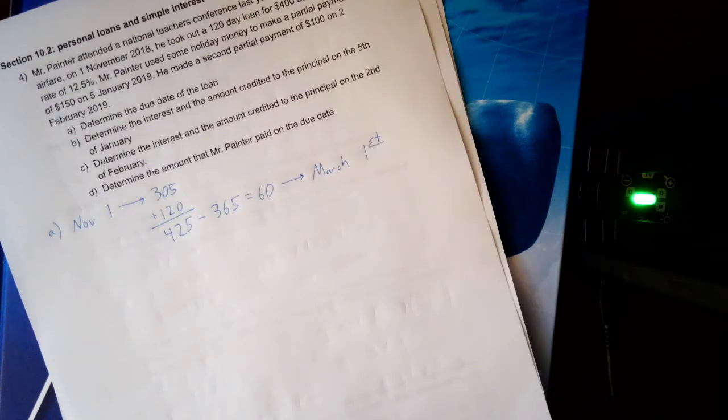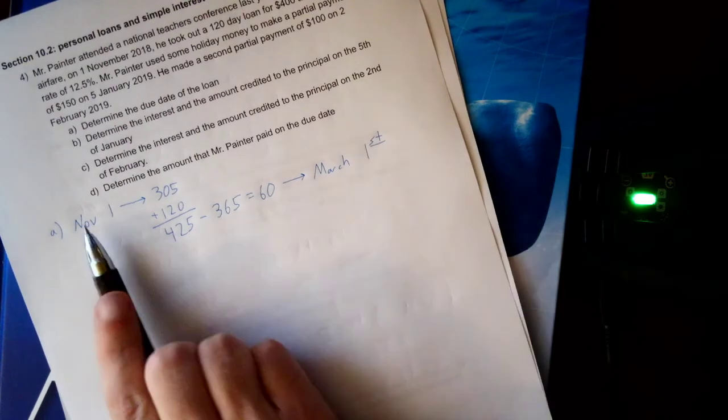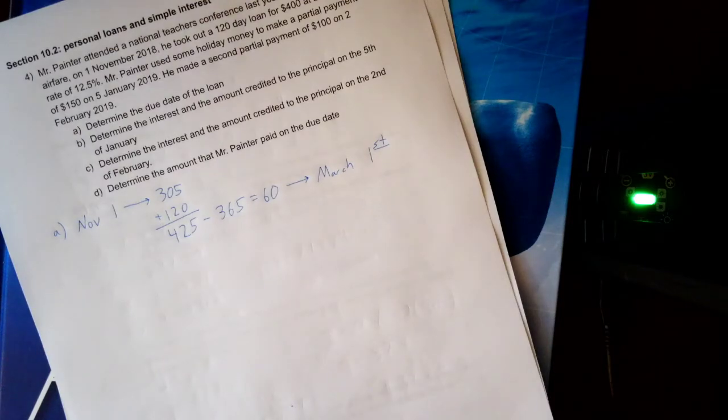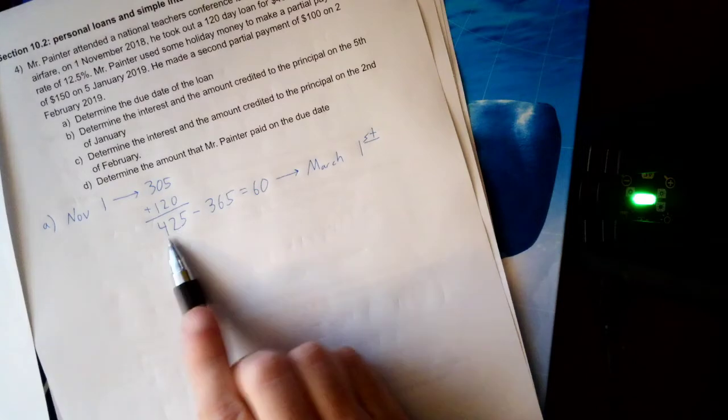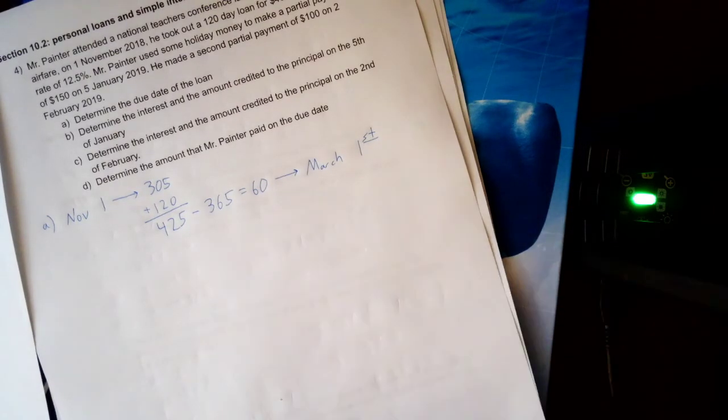If it was a leap year, there's a little addendum down here for leap years, but we don't need to worry about a leap year. So, March 1st is the due date. I took the loan out on November 1st. It was due on March 1st. That's part A, right? We used the table. Notice we had to bleed into a new year, but that's okay. We can just shift back by a year.